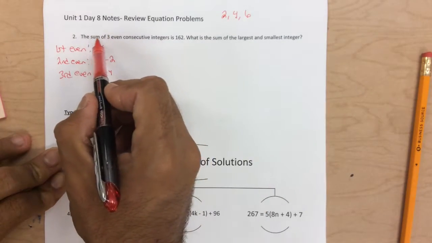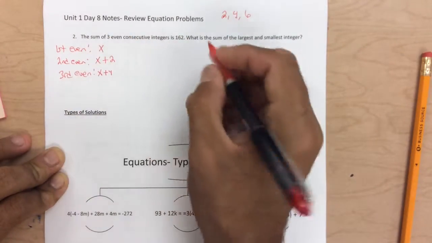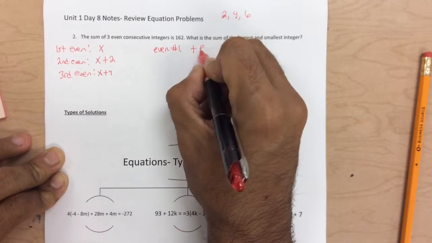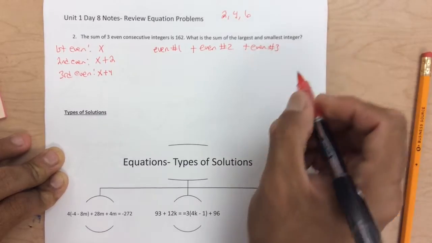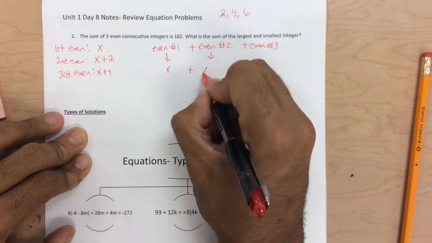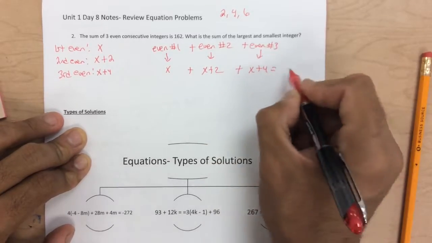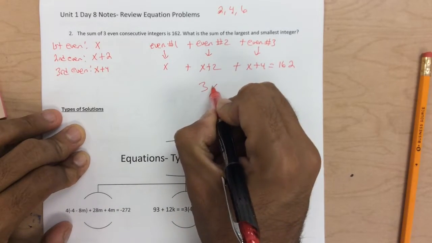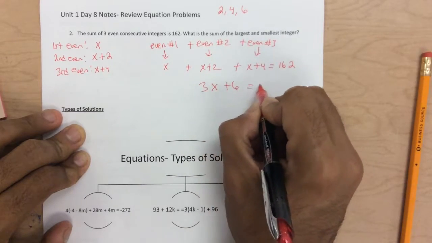Now, the problem says that the sum of the 3 numbers is 162. So they're telling me that we're adding these 3 even numbers: even number 1 plus even number 2 plus even number 3. The first one we said was x, plus the second even number, x plus 2, plus the third even number, x plus 4, and we said that equals 162. Now, x plus x plus x is 3x, and 2 plus 4 is 6, equals 162.